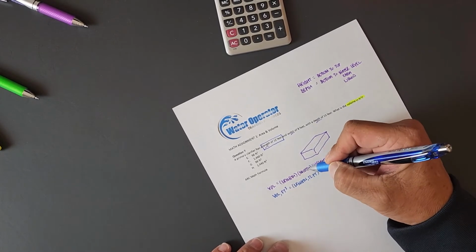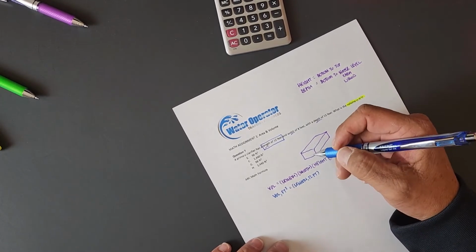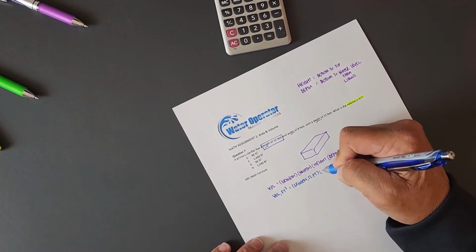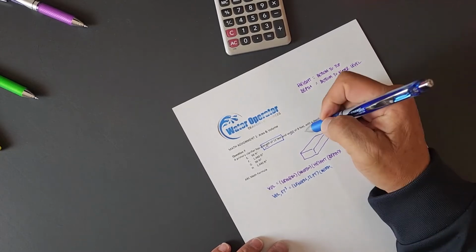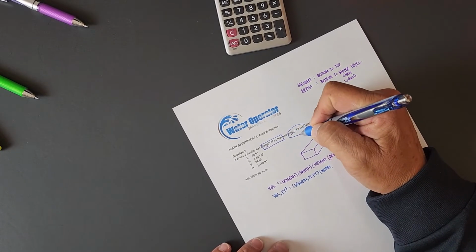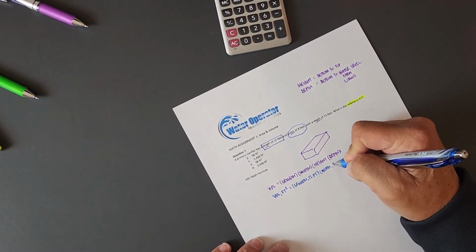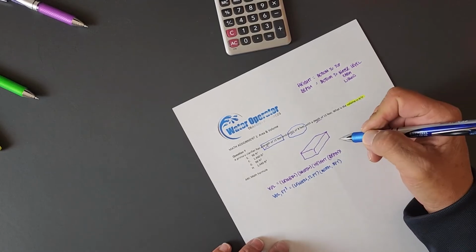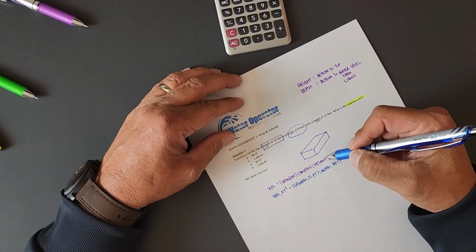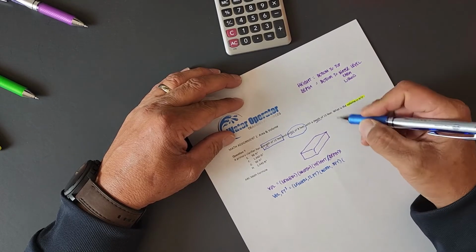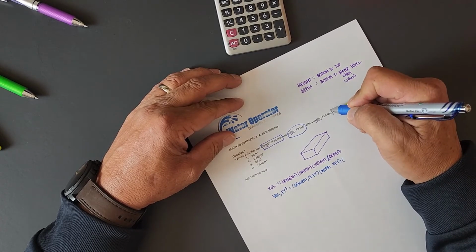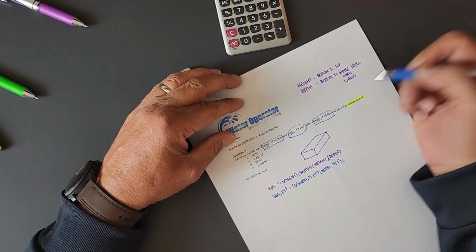Oh, excuse me, the width. Didn't sound right even when I said it. Length times width. And in this case, the width is 8 feet. Now we have height or depth. In this case, we have a depth of 15 feet.